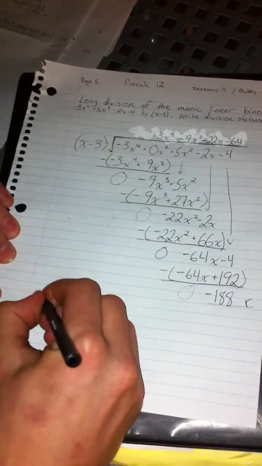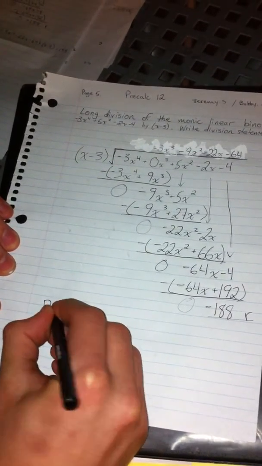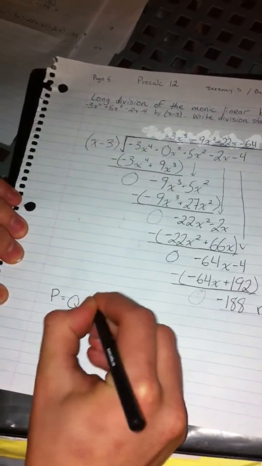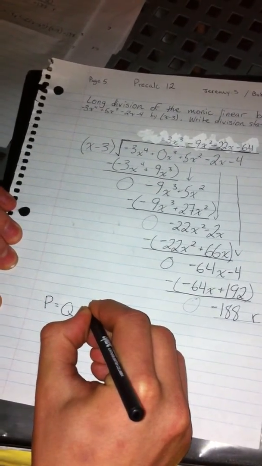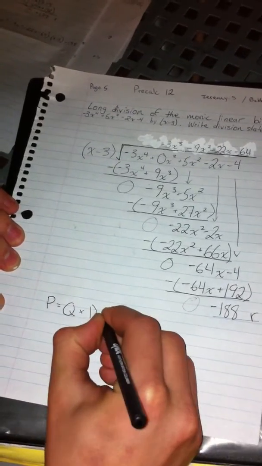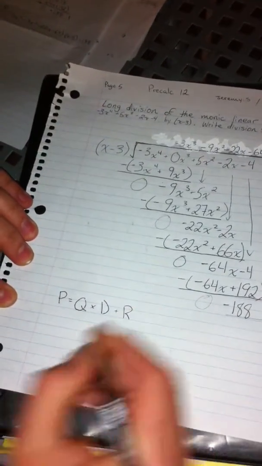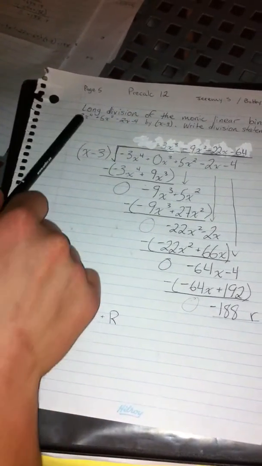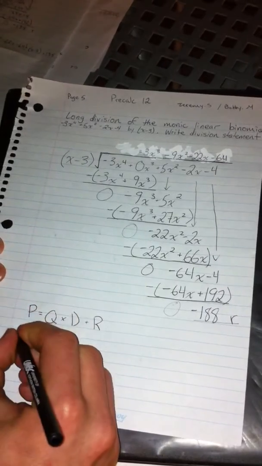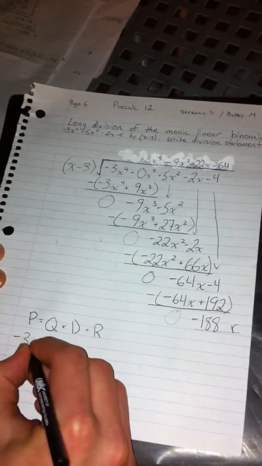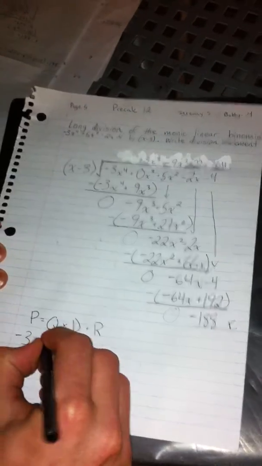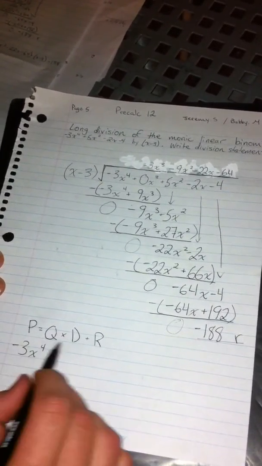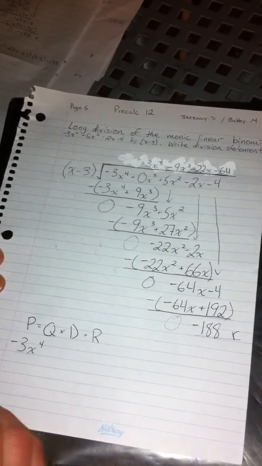So we can write this as the product equals the quotient multiplied by the divisor plus the remainder. And that will look like our product that we got in the very beginning. Product is also known as the dividend, but we call it the product to not be confused with the other d, the divisor.